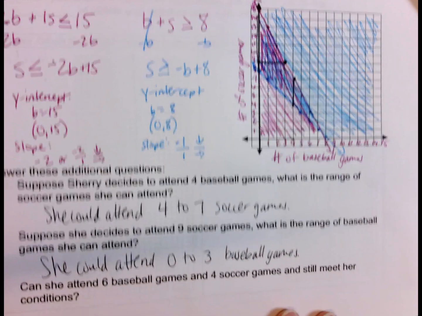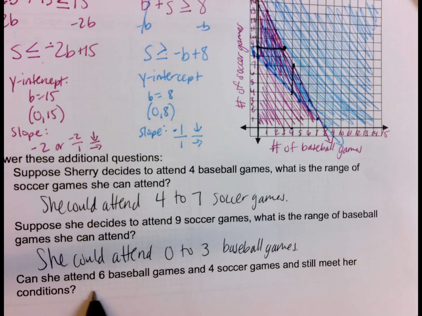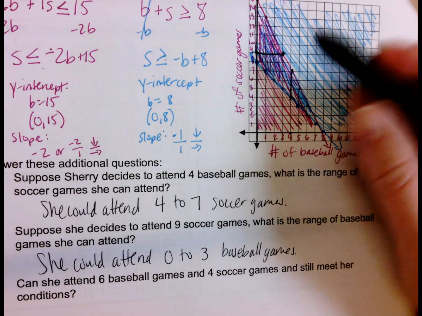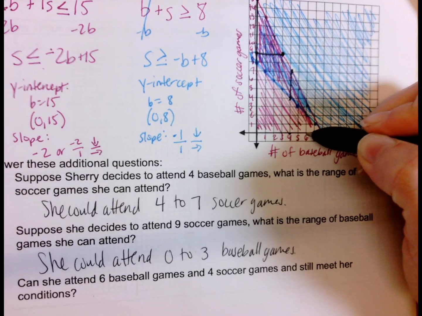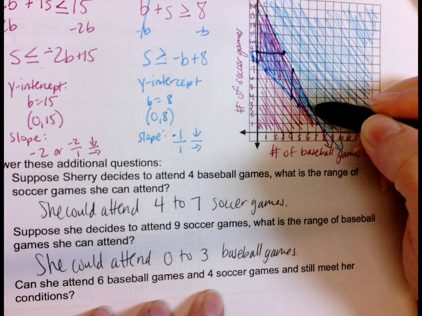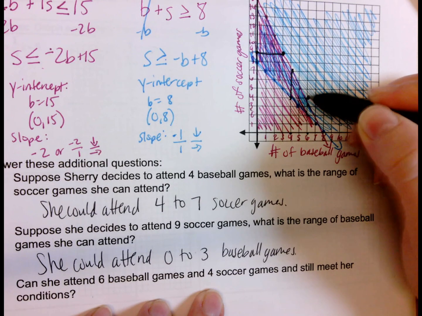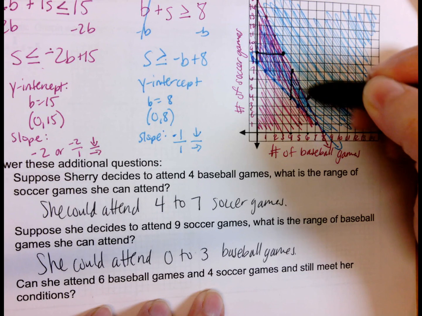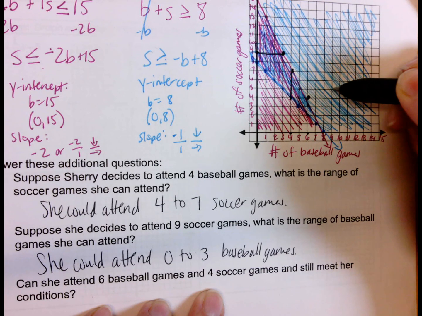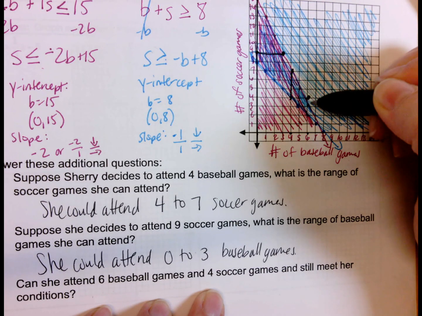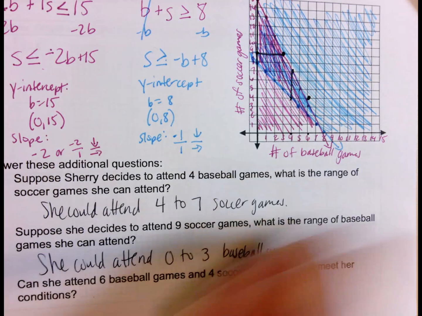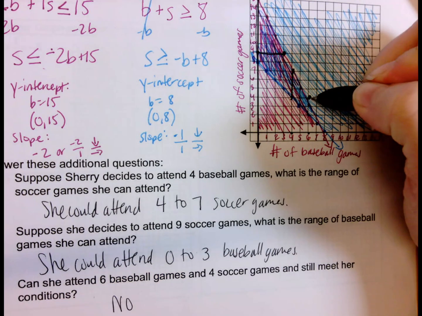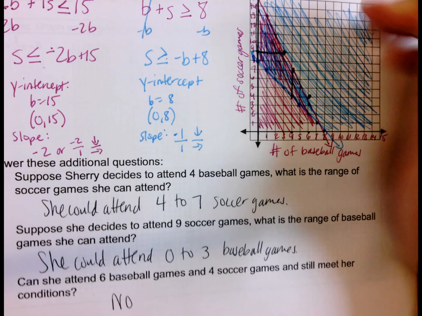Okay? And then the final question says, can she attend 6 baseball games and 4 soccer games and still meet her conditions? So I'm going to go to 6 baseball games, and then I'm going to go up to 4 and put a little dot. And if you notice, I am just outside of that line. And so I'm in the blue here, and I'm not in the overlapping colors. And so because of that, the answer is no. She could not, okay, because that dot is outside of those lines, okay?